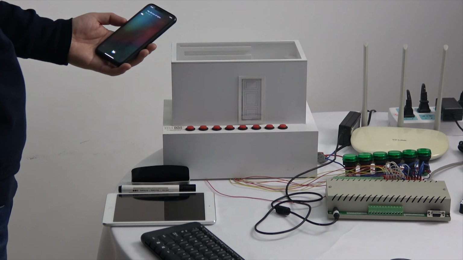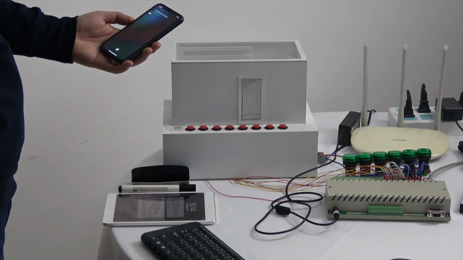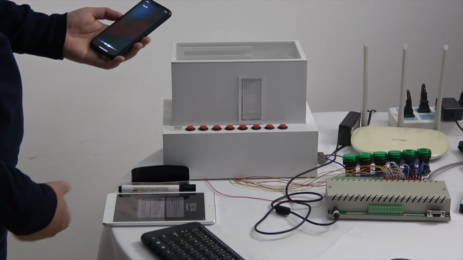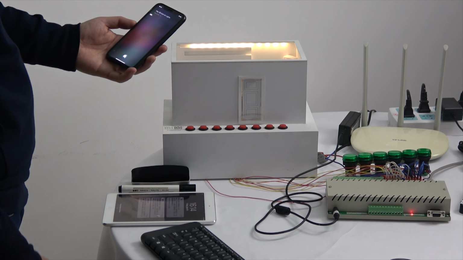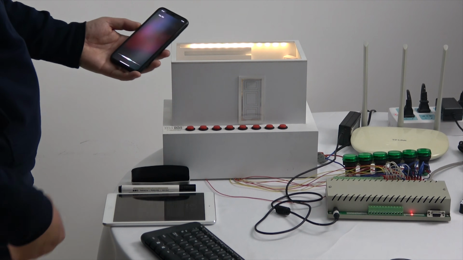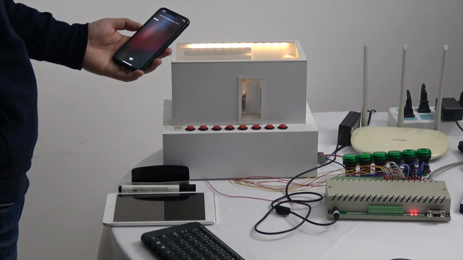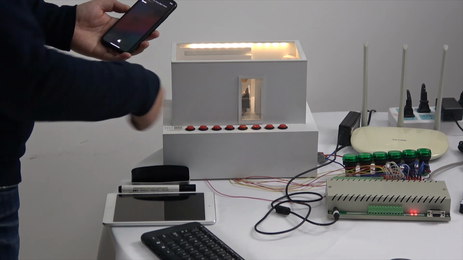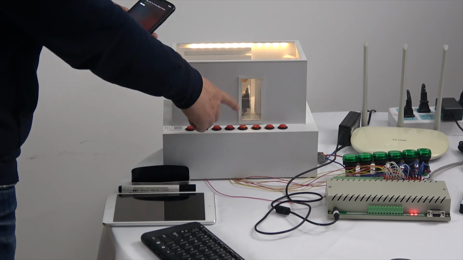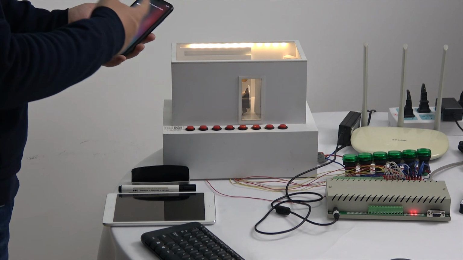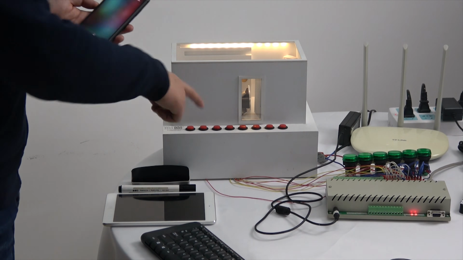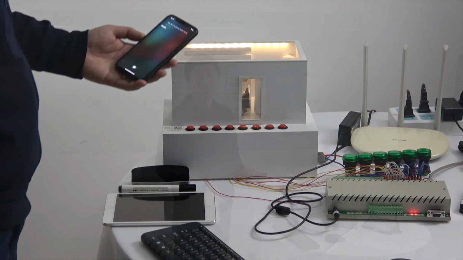Hey Siri, turn on lights. Okay. Hey Siri, I'm coming back home. All set. You can see that when I said I'm coming back home, the door opened. This is how to use an iPhone to control relays by Siri or by HomeKit.